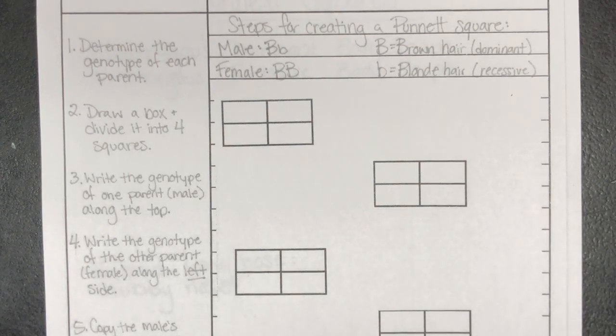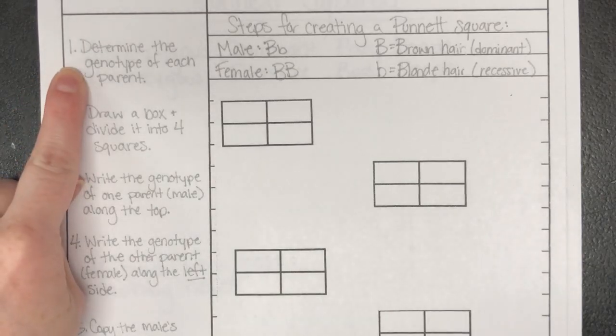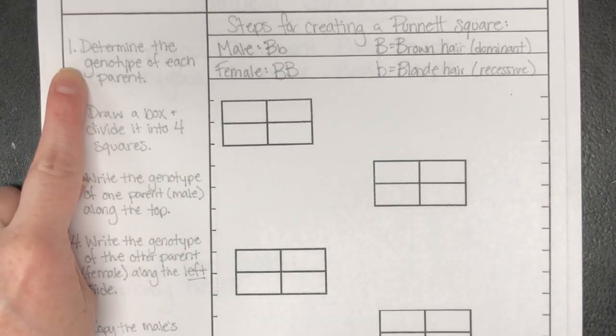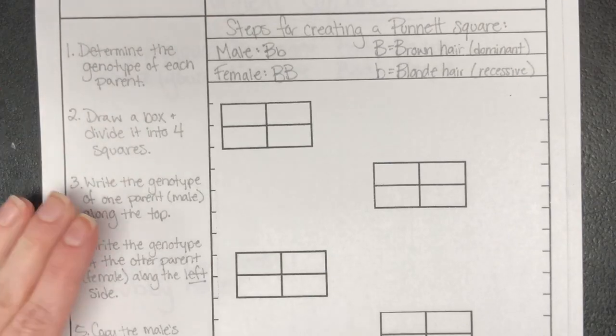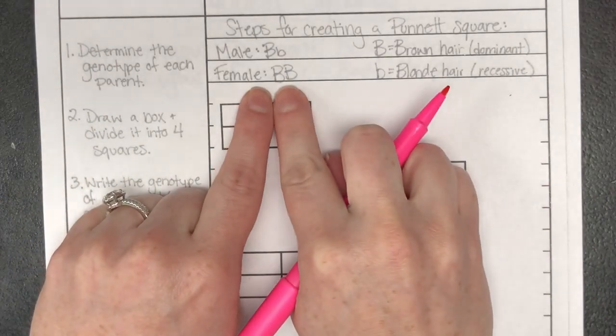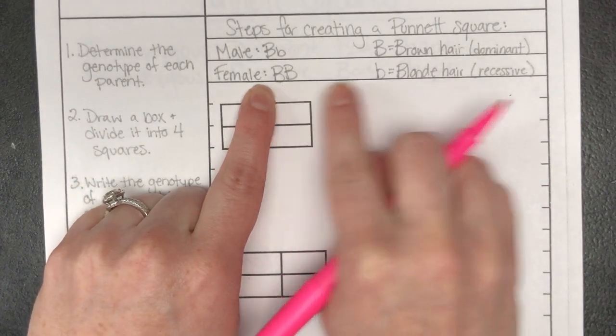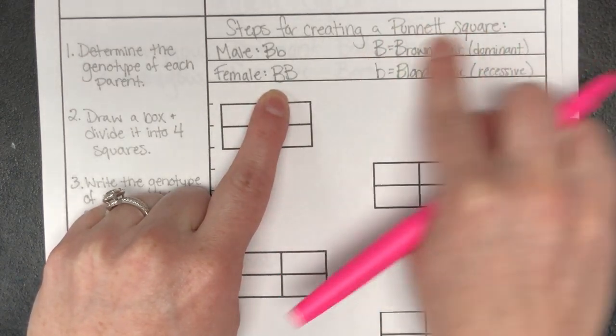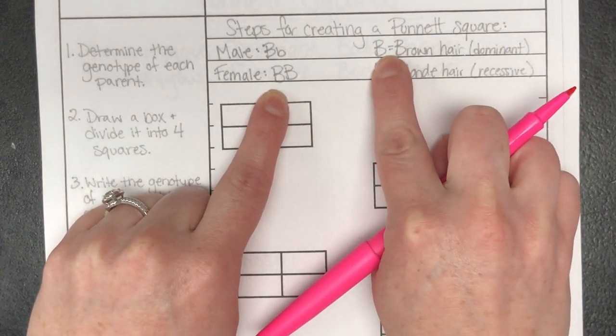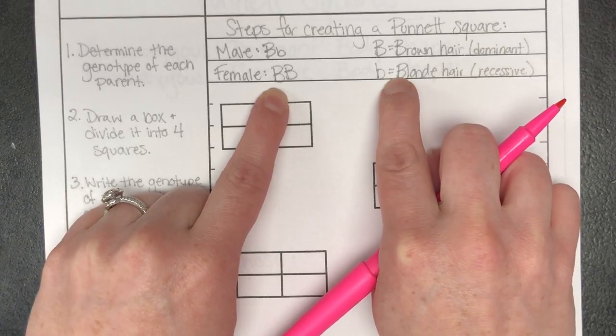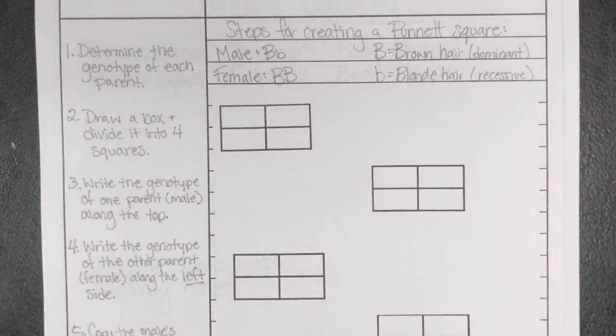So your first step to completing a Punnett square is to determine the genotype of each parent. So in this case, I've given it to you, in addition to this information, what that dominant trait is, what the recessive trait is. But sometimes it may be in the form of a word problem.